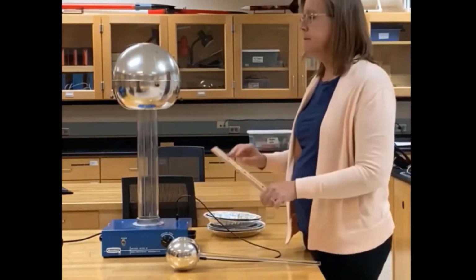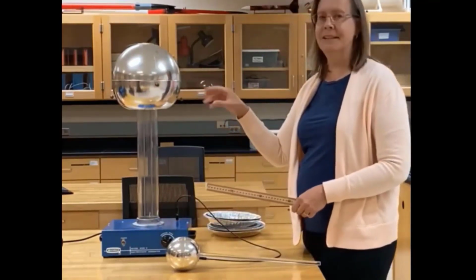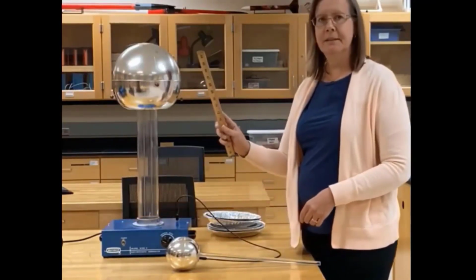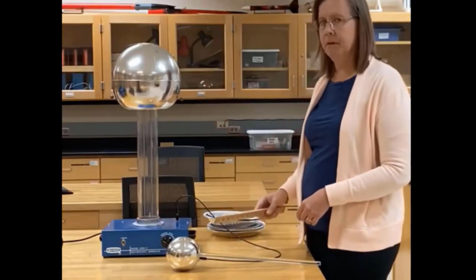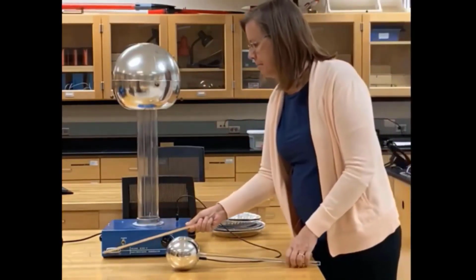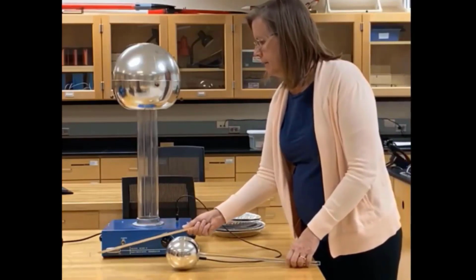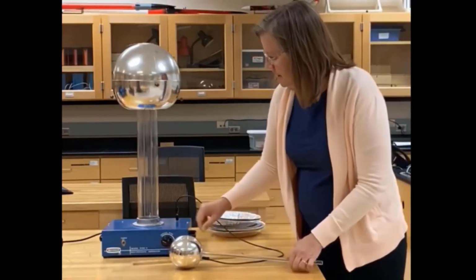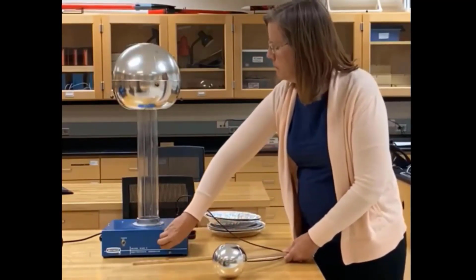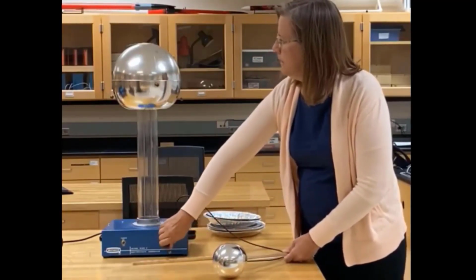And you'll notice that I am slightly afraid of the high charge that's going to be placed on the machine. And so I will use the stick to turn it on because I've been zapped before, and you'll notice I'll also keep my distance a little bit. Okay, so let's turn it on. And there is an adjustment knob here where we can turn up the belt speed. So I'm going to turn up the speed.